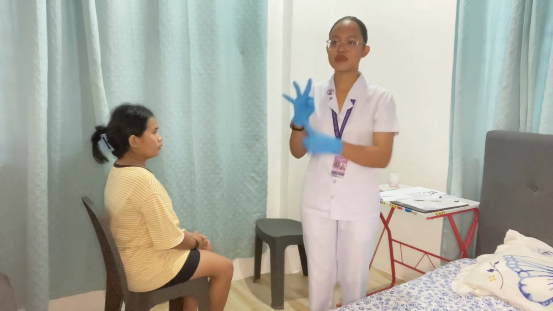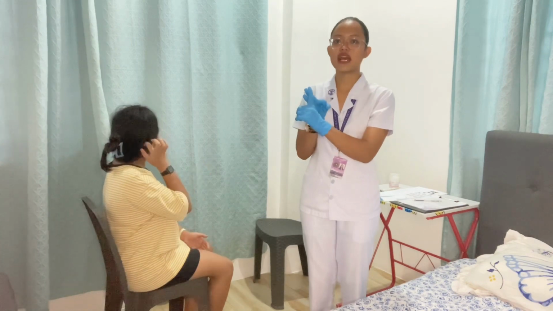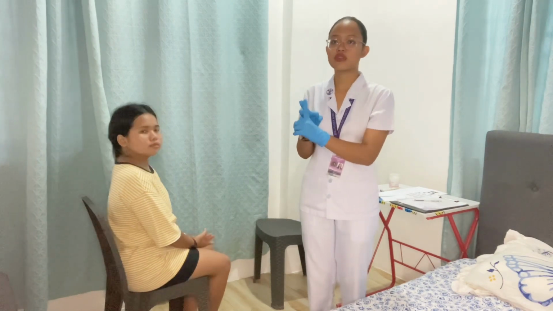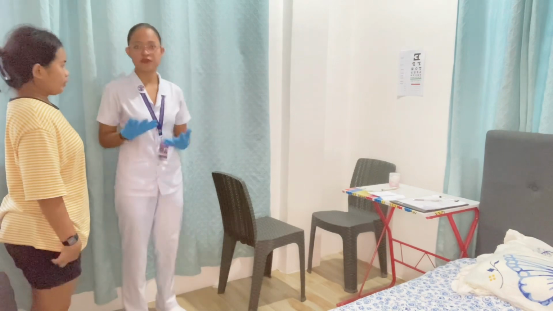So first, she's going to read the Snellen chart using the right eye, then left eye, and after that, I'll let her read it using both of her eyes. So this will allow me to compare the results of each eye and provide a more comprehensive assessment of visual acuity. Okay, so let's test for the visual acuity.